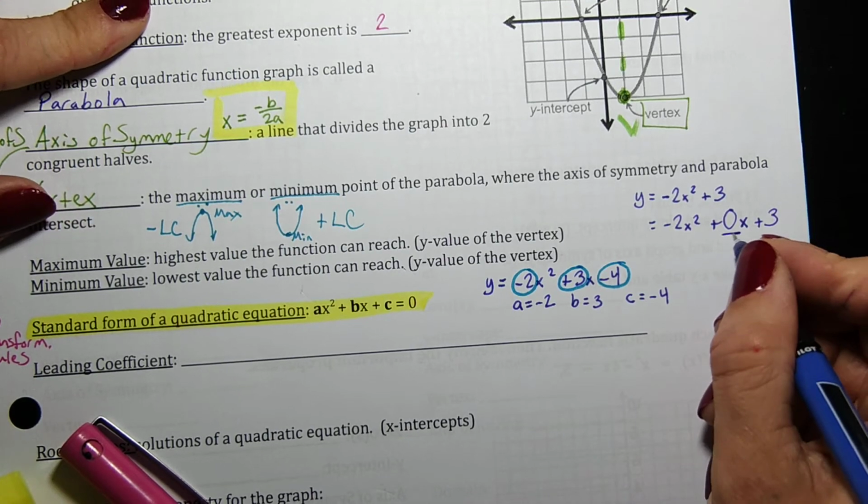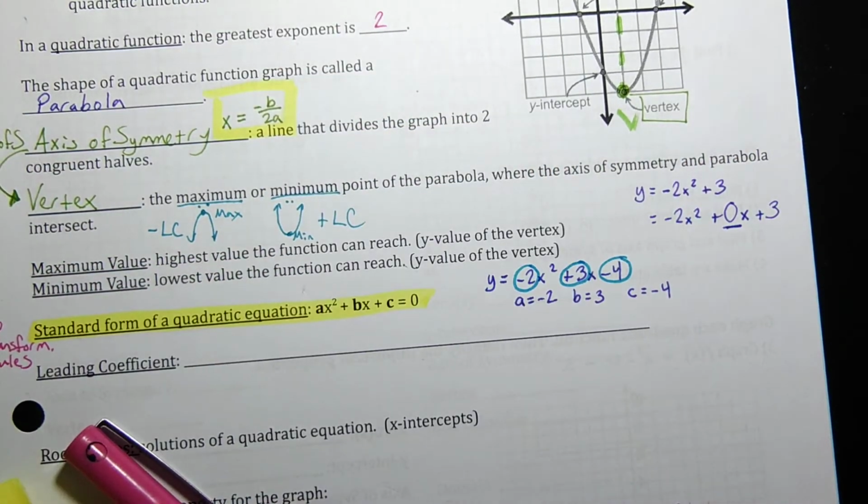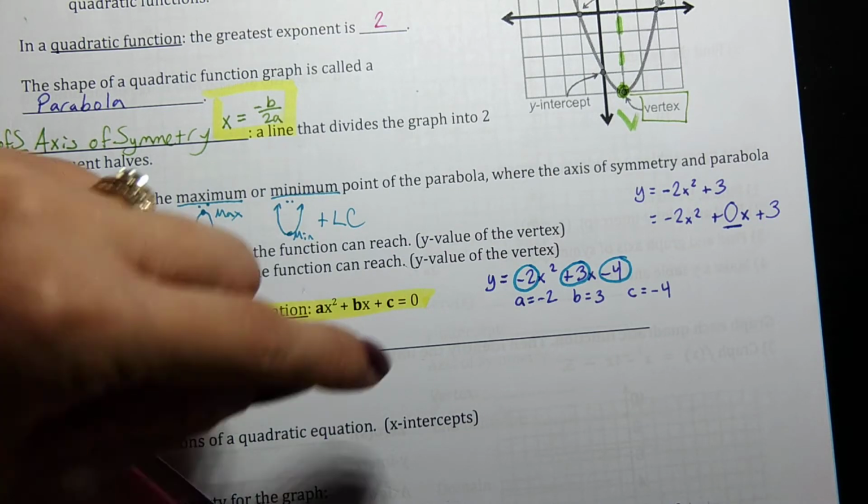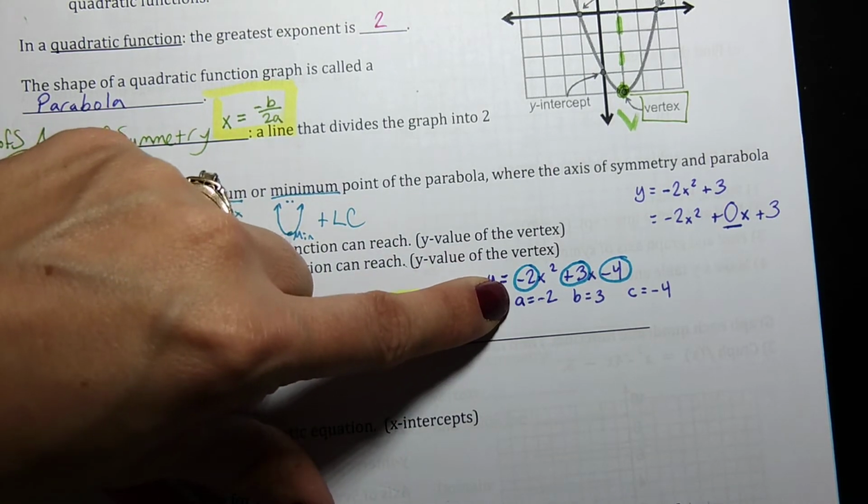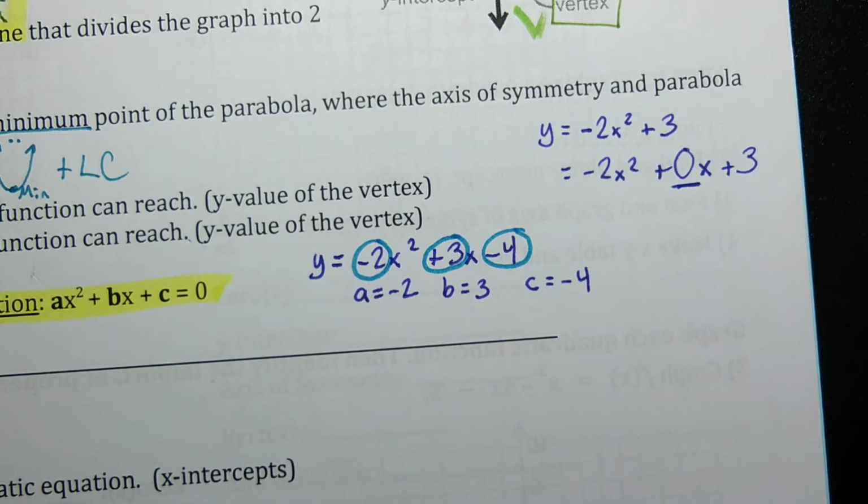So have this on your radar that you could be missing your B value, you could be missing your C value, but you'll always have an A value, because that's what makes it a quadratic.